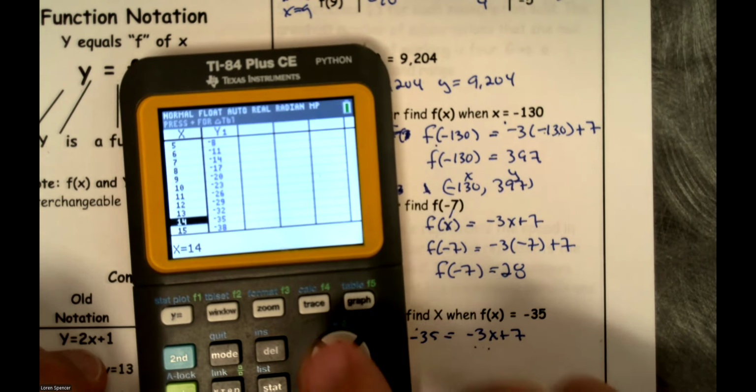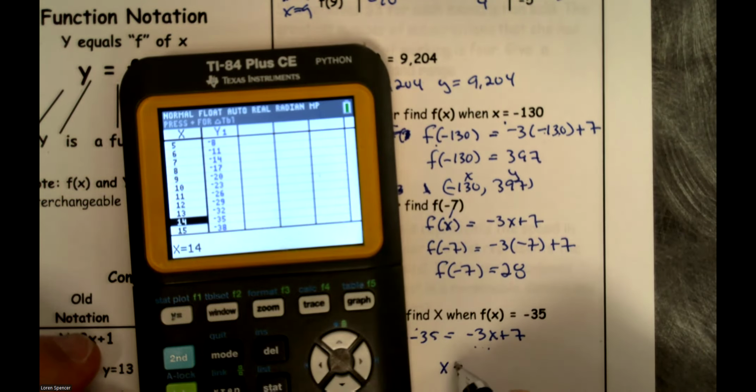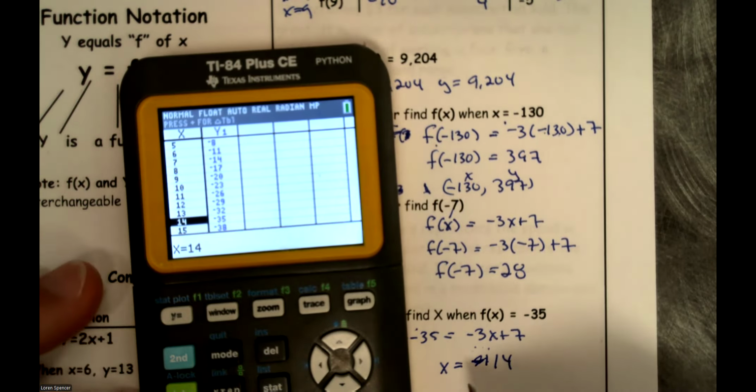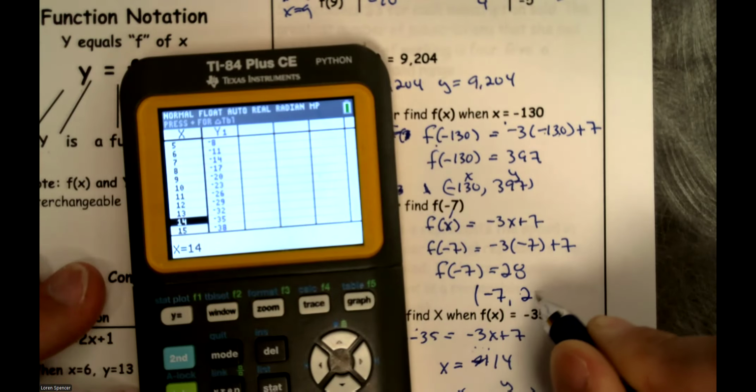It turns out negative 35 is at 14. So in this case, x equals 14. And what that really means is that when x is 14, y is negative 35. And up here, when x is negative 7, y is 28.